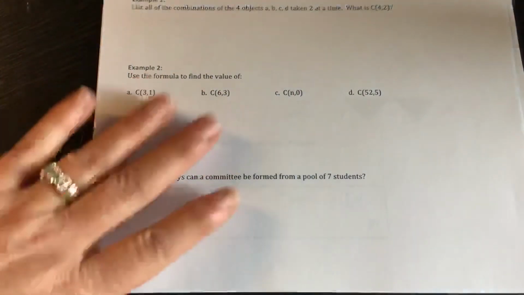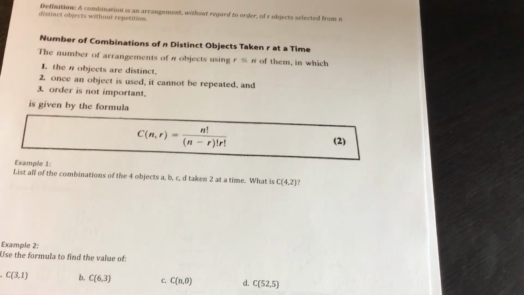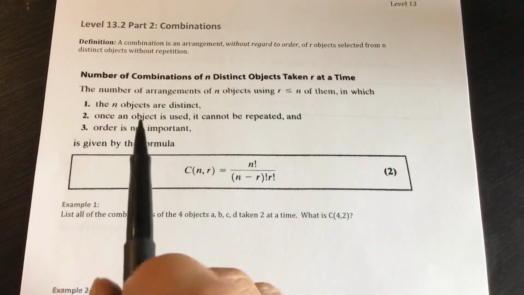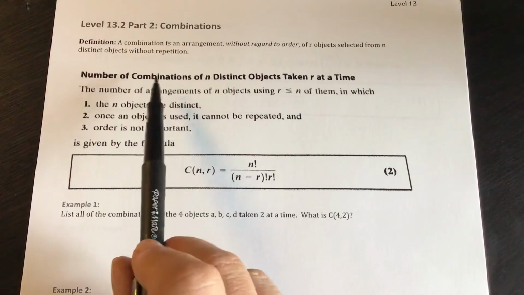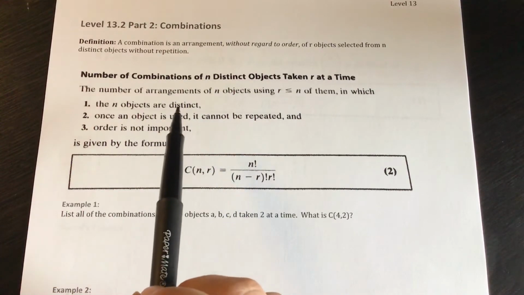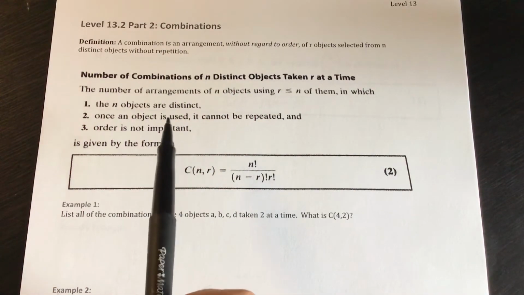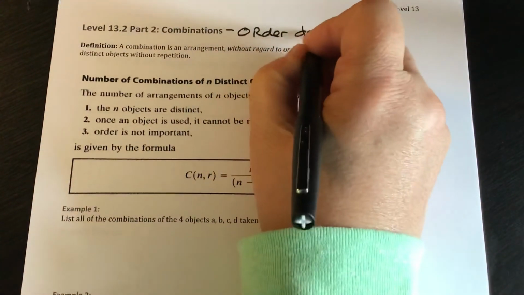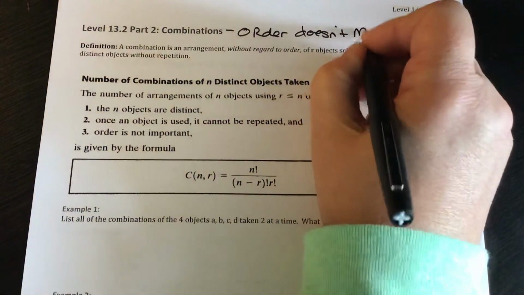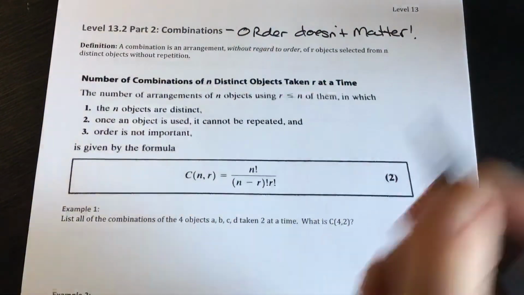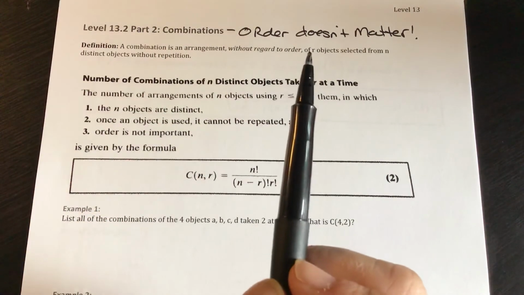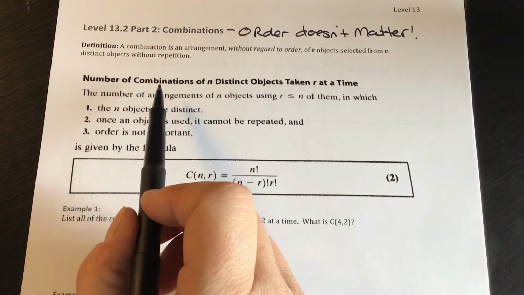In the next page, and this is going to be a part 2, but I think it's short, so we're just going to do it all together here. Now we're looking at combinations. We're making groups of things, but the order doesn't matter. So a combination is just a group of things.